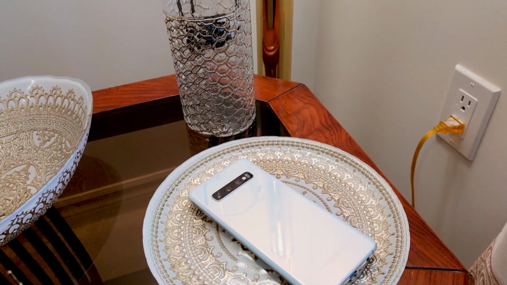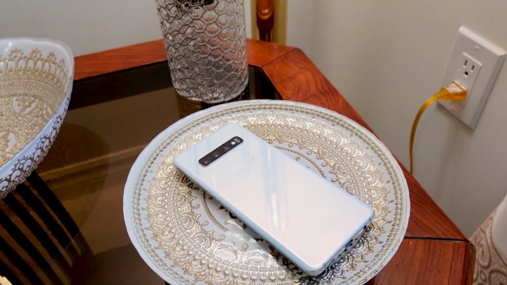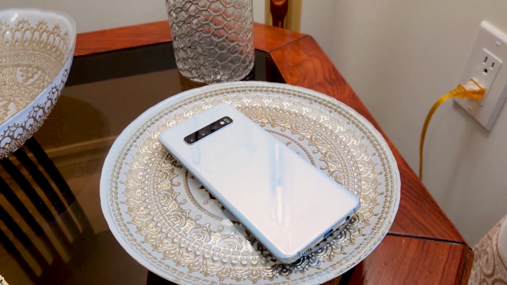This time we're going to be doing the second type of video with the Galaxy S10 and top new features and sick features that you probably didn't even know about.